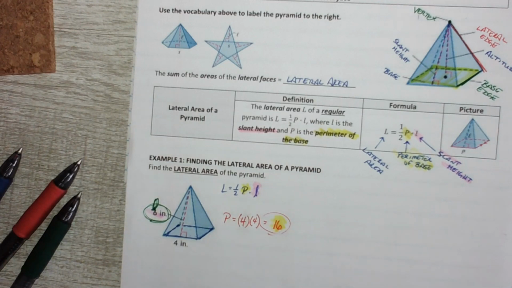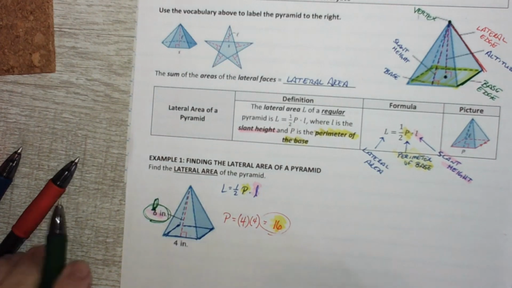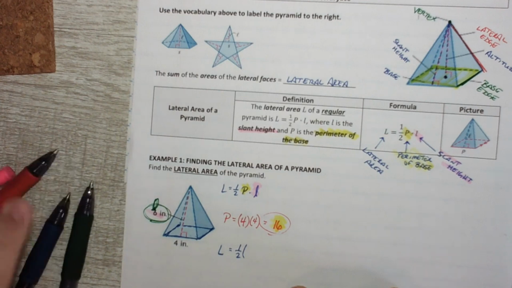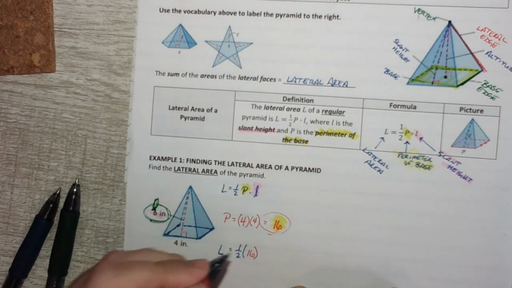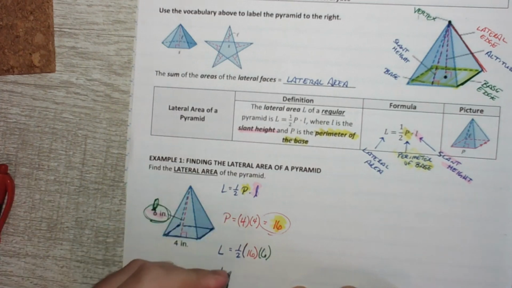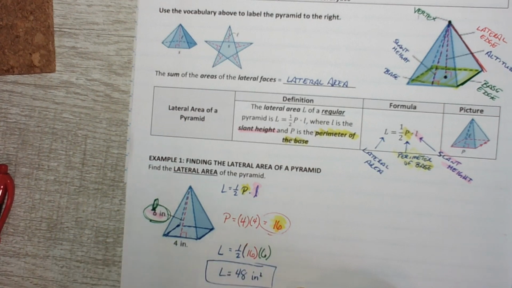So now that we know those two, we can plug them into our formula. The lateral area is going to equal 1/2 of P, which again we said P was 16, times L, which we said was given to us as 6. If you multiply that out, 1/2 of 16 is 8, and 8 times 6 is 48. And again, since we are talking about area, we're going to have inches squared.